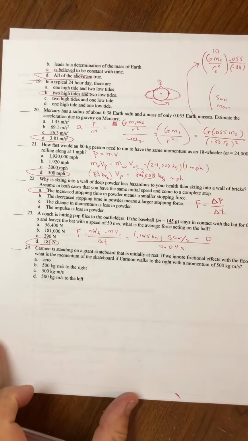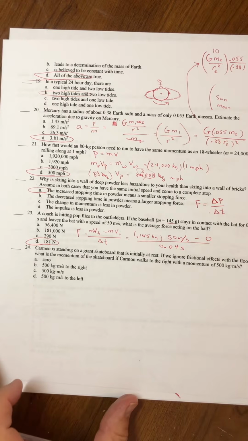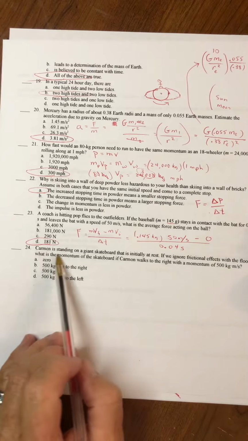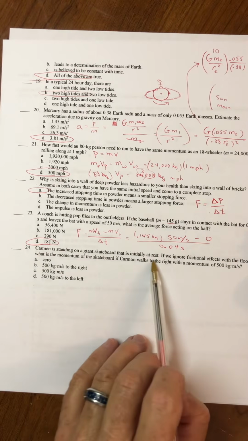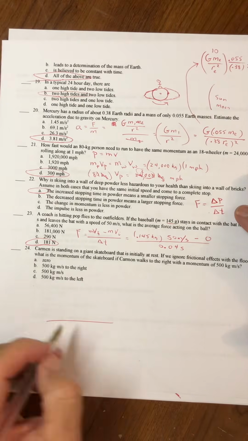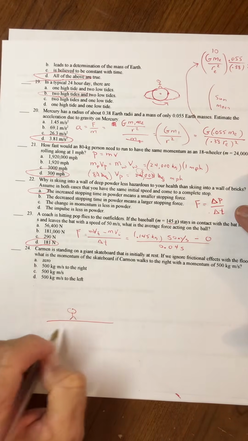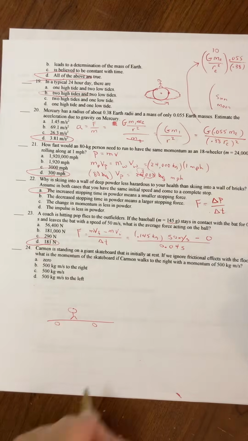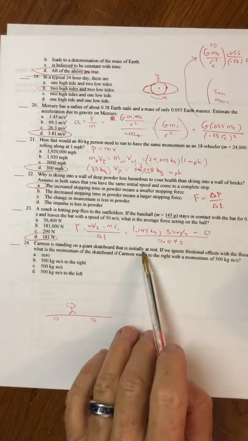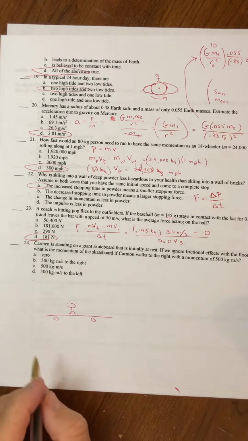All right, and then finally the last one here on the multiple choice, and then we'll go to the free response. It says that Carmen is standing on a giant skateboard, which is initially at rest. So I'm going to take that to also mean that it's not just the skateboard, but Carmen is at rest too.